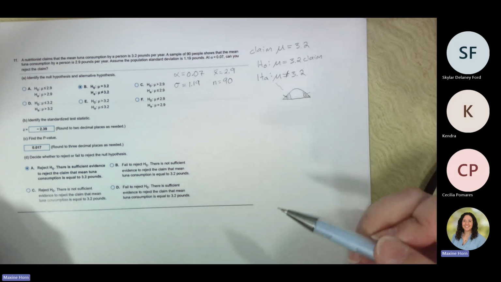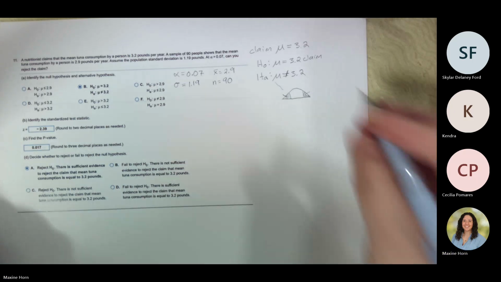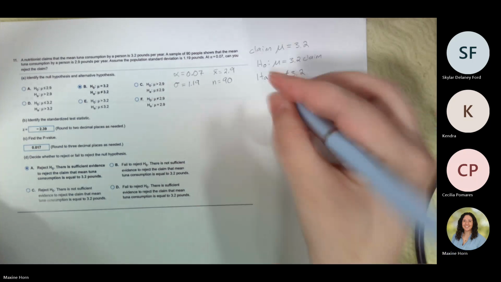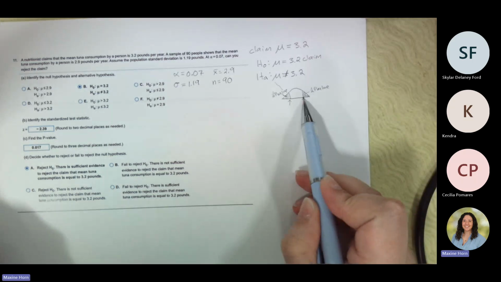If you're given the full P value, each of these is half of that. And then your standardized test statistic, the positive one is going to be over here, the negative one over here.